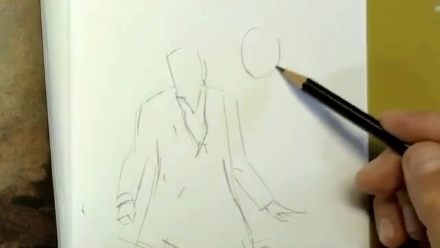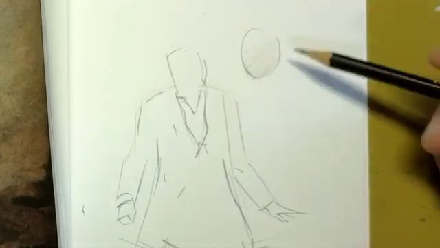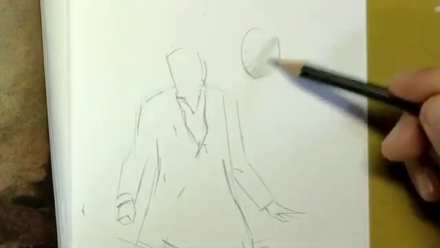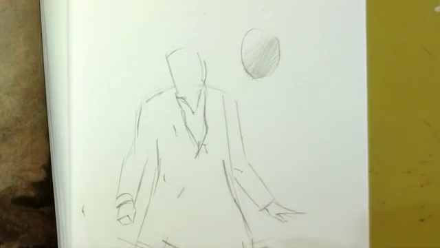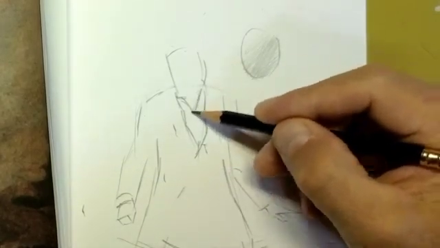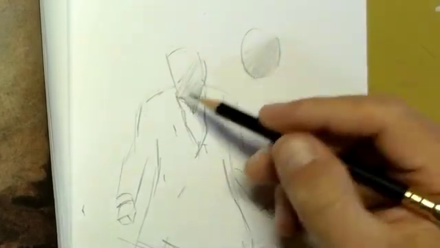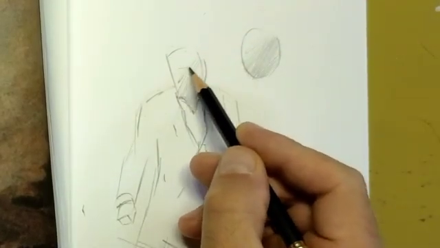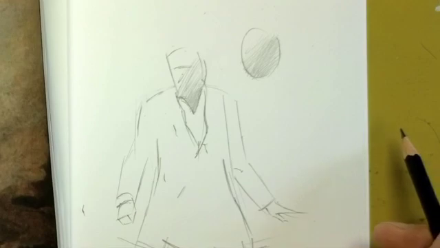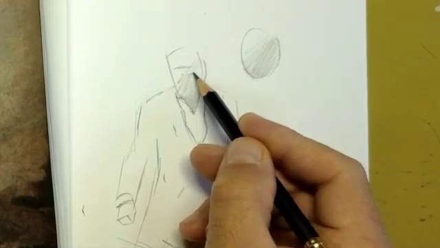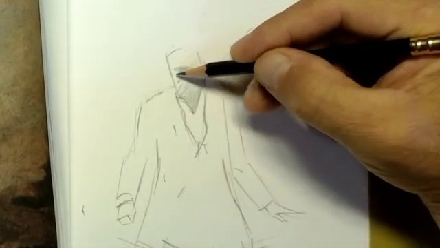So starting with the head again, the overall volume of the head is going to be cylindrical, and then it's going to have details. The details are going to be like a carved in spot for the eyes and for the nose and the cheekbones.